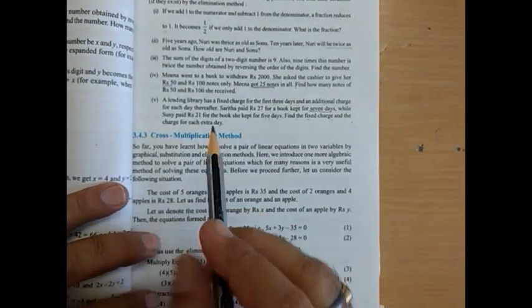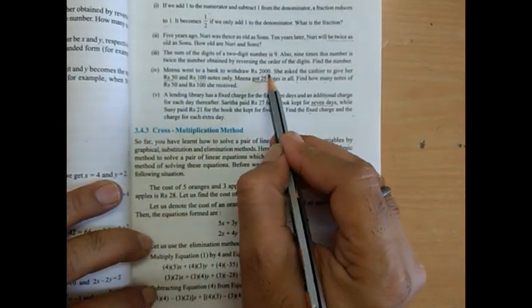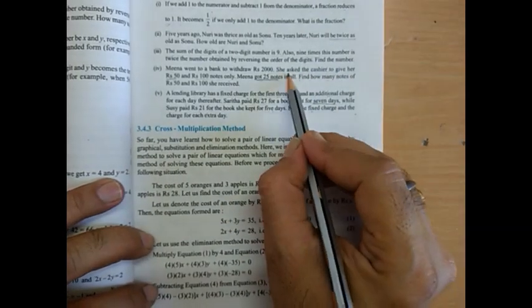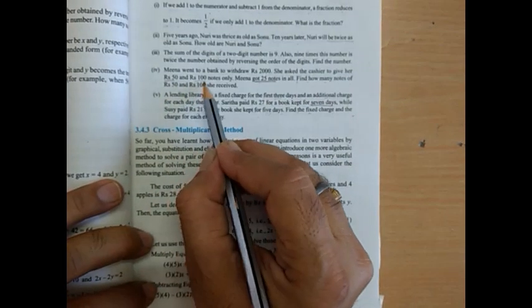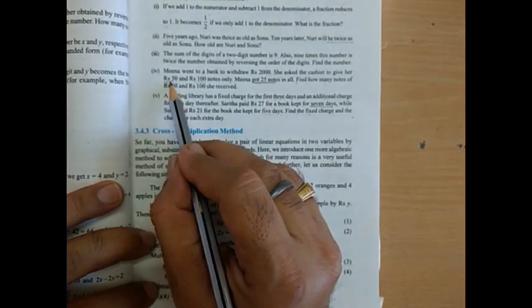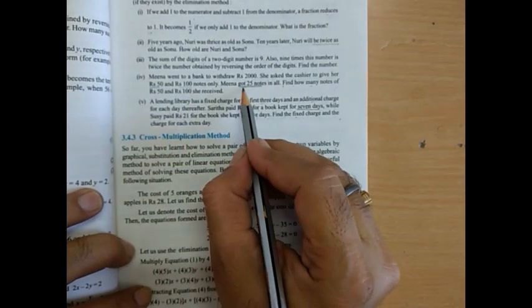Now in the next question, Meena went to the bank to withdraw 2,000 rupees. She asked the cashier to give her rupees 50 and rupees 100 notes only. The number of 50 rupee notes and 100 rupee notes is not given, but the total is given.